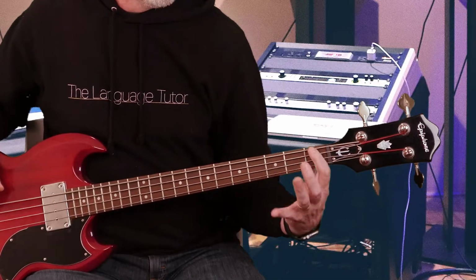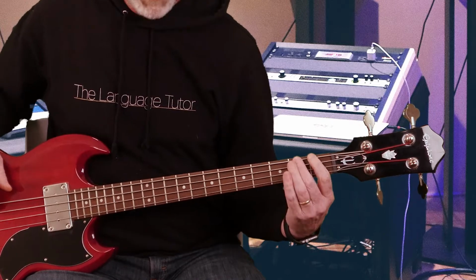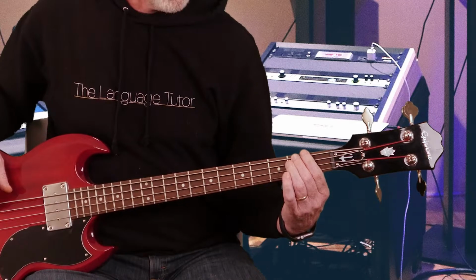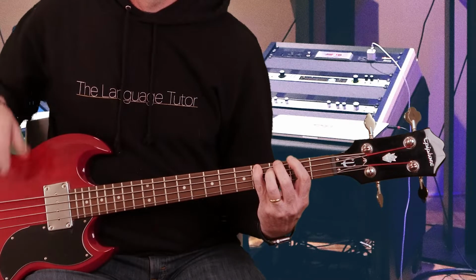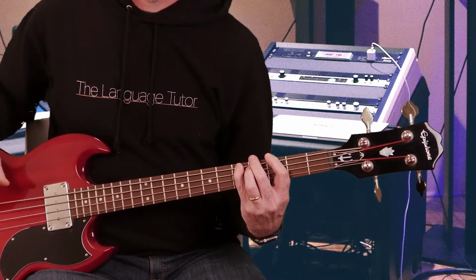All right, so one more time. E open, F, F sharp or G flat, G, G sharp or A flat, and A.